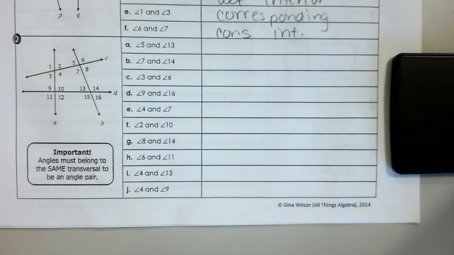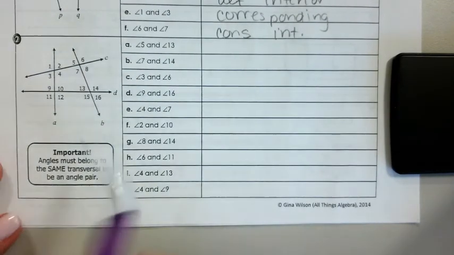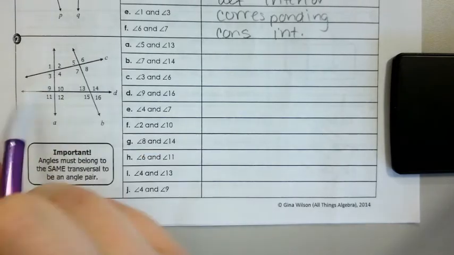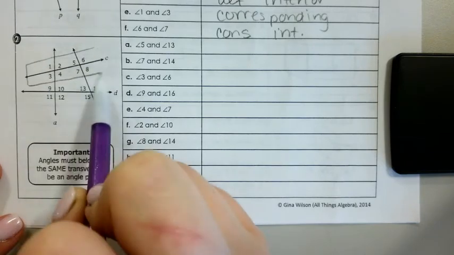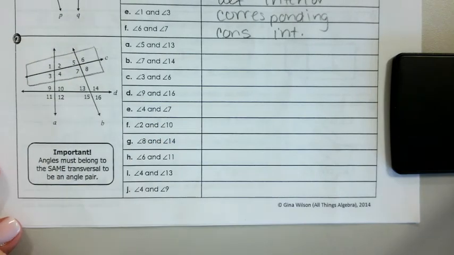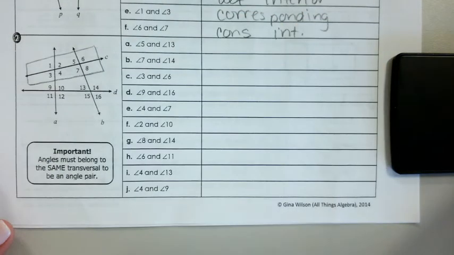So remember, your transversal is the line that intersects two lines. So C is this intersection here. So all of these numbers are going to be together, and then all of these numbers are going to be together.